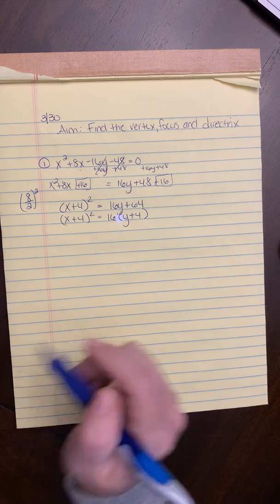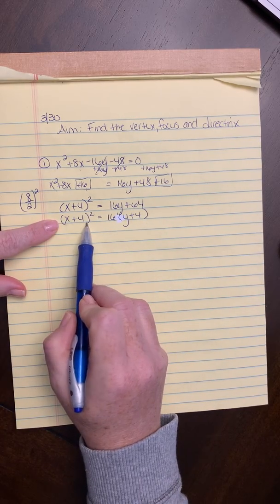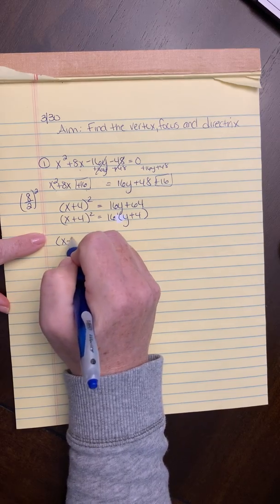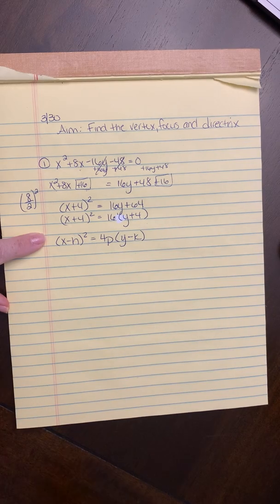So we want to think about some things. Look at this, the equation you have. You have an x squared. So that's this standard equation. Yes, hopefully you recall that. And what that does is that tells us about the direction of our parabola. So it's either going to open up or down because it is x squared. And from that, we can now figure out some other information.